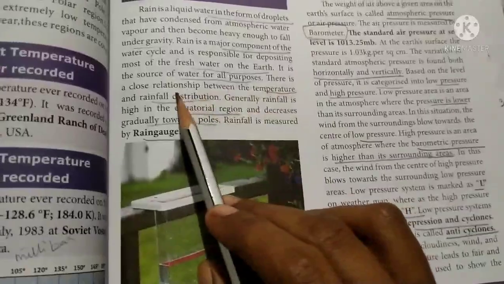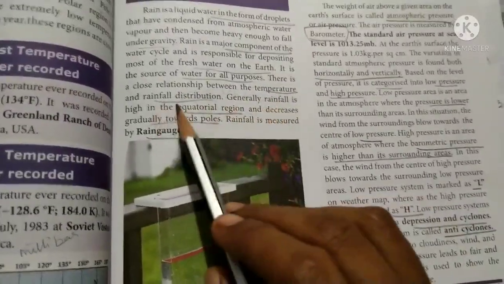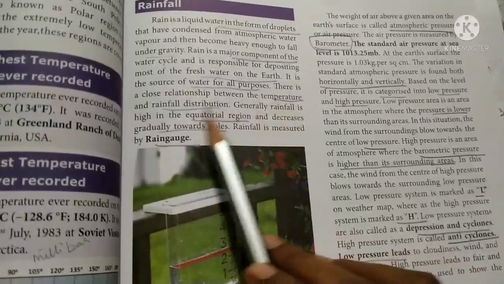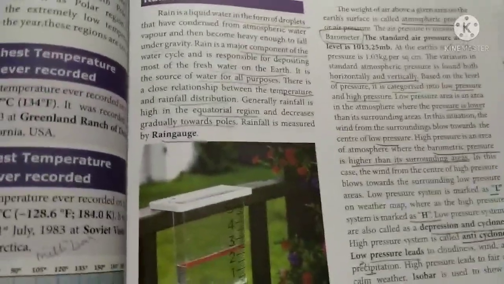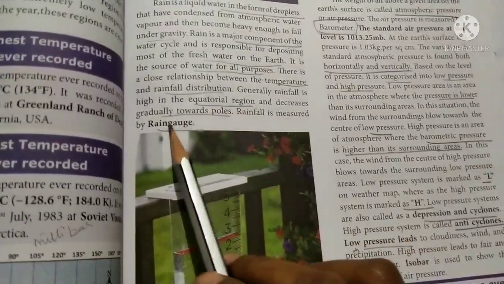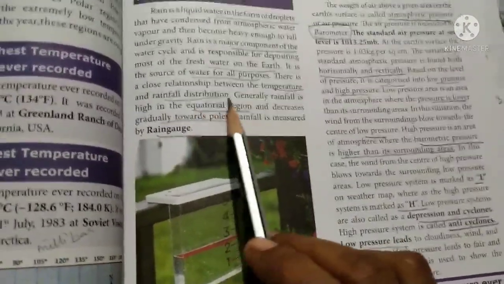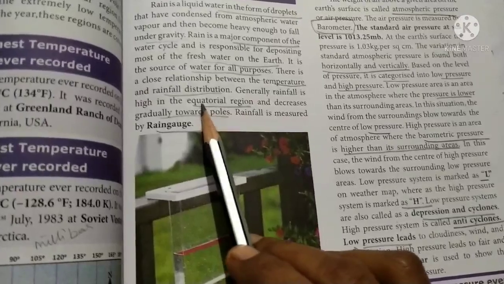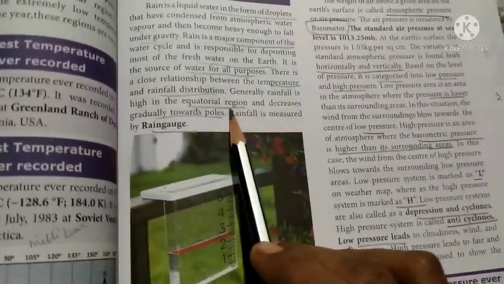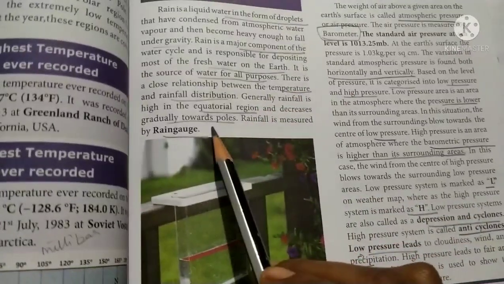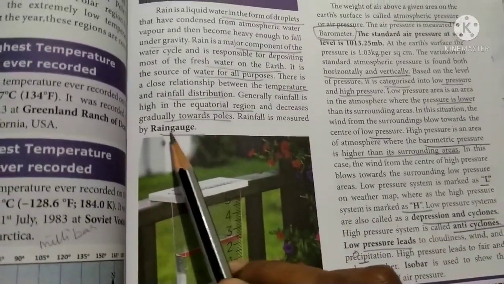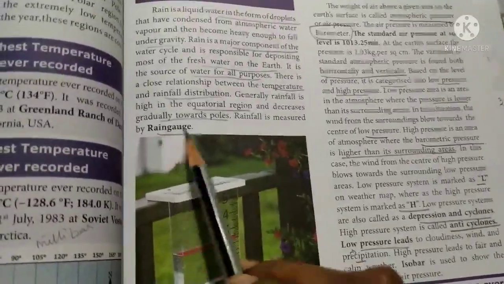There is a close relationship between temperature and rainfall distribution. Generally rainfall is high in equatorial regions and decreases gradually towards the poles. So the rainfall will be high in equatorial regions, and it will decrease towards the poles. Rainfall is measured by a rain gauge.